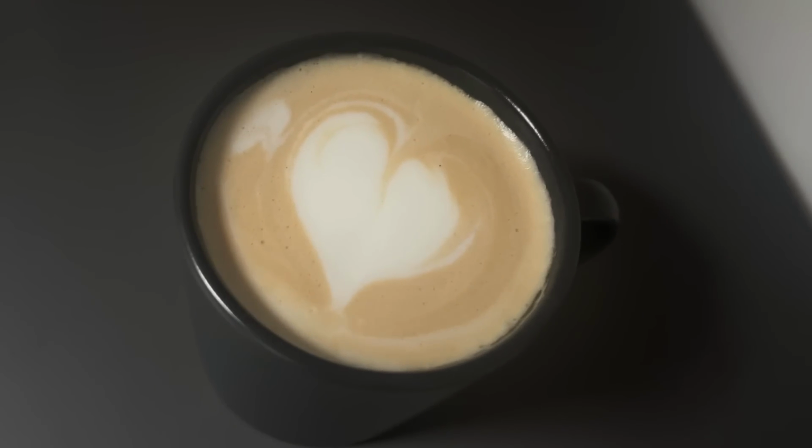Enough with that, and now let's move on to Android Studio, but before that, don't forget your cup of coffee. This time I successfully made a heart latte art, so I'm glad with that.